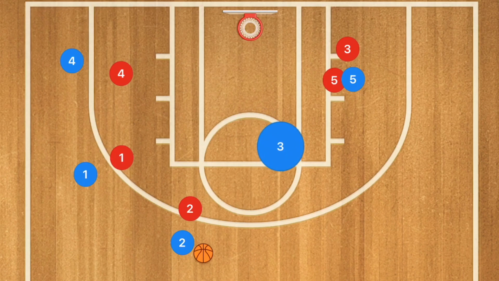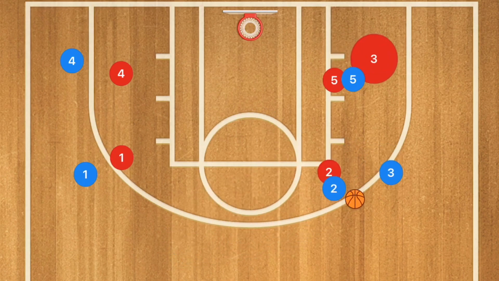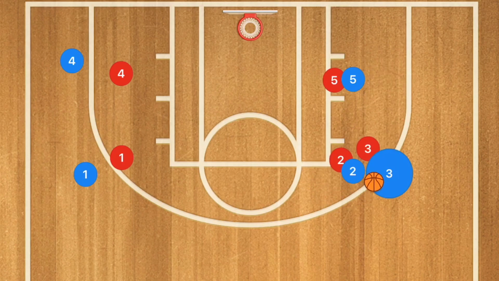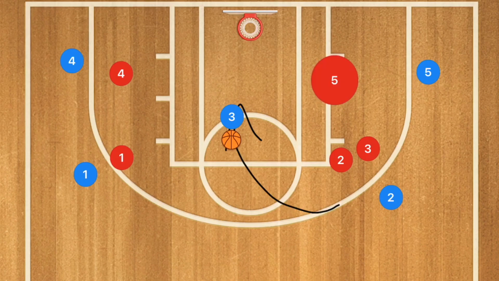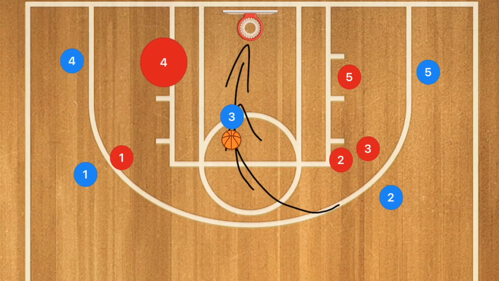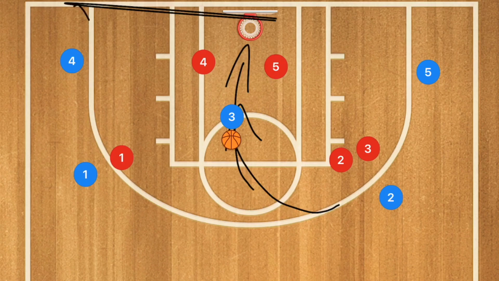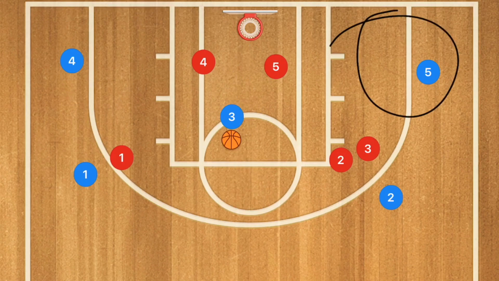Or player 2 could go and set a dribble handoff with player 3, and player 3 then drives towards the basket while everyone else is popped out. He could have an open lane to the basket. If he doesn't, and there's a player playing help defense or 2, he could pop it out for a mid-range or 3-point shot with players 4 or 5.